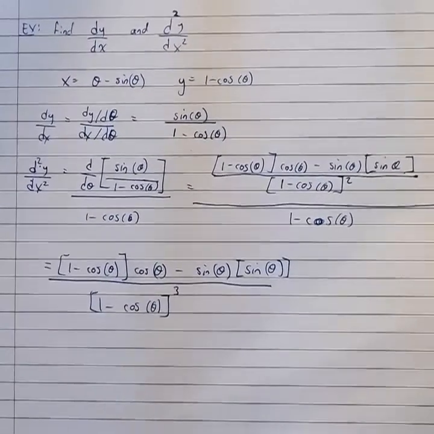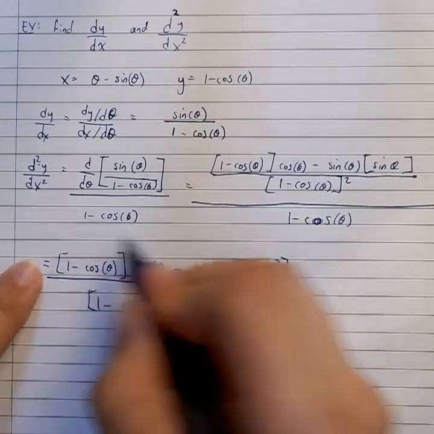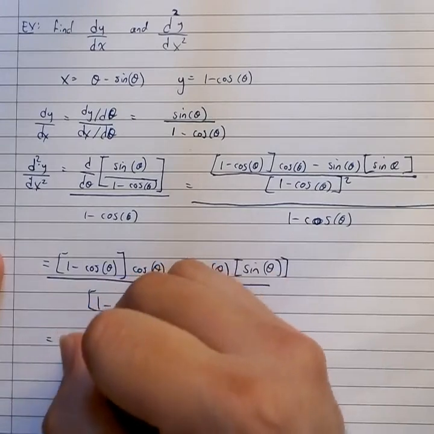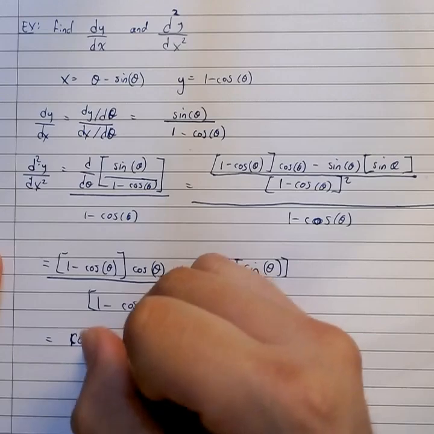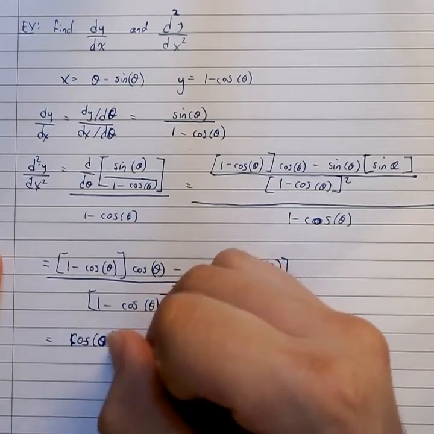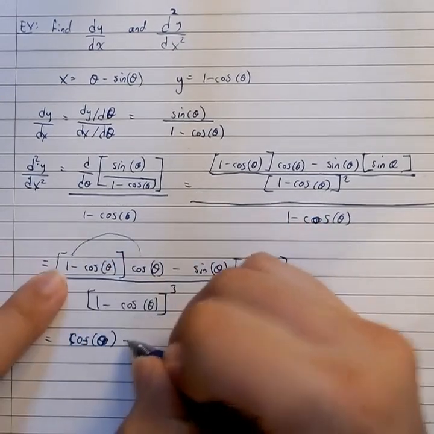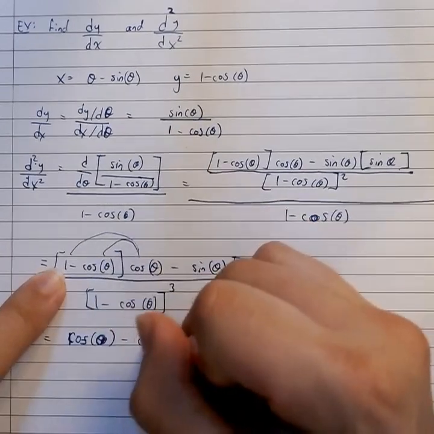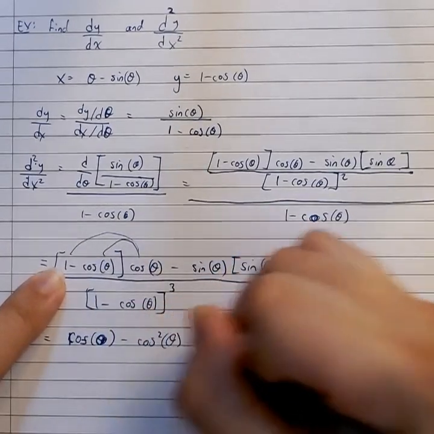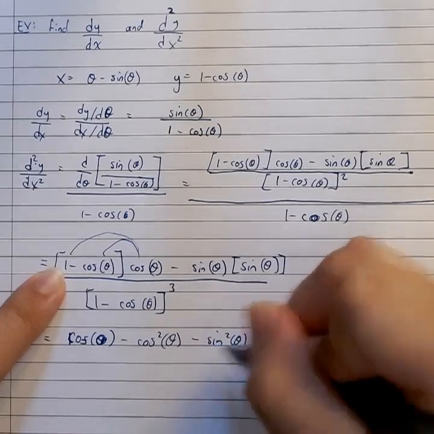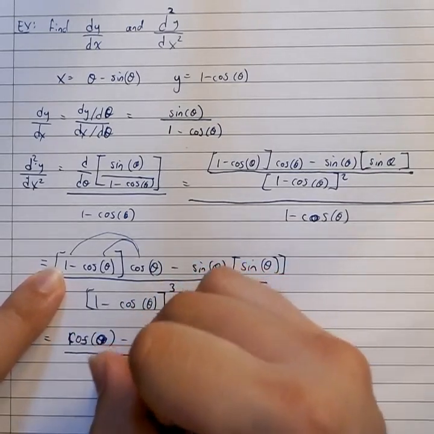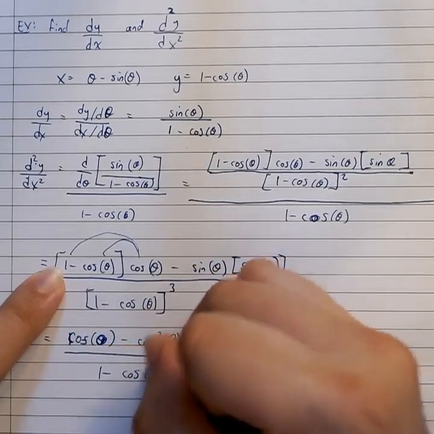Well, that numerator can be simplified quite a bit here. I can distribute that cosine of theta to give me, oh, not 1 minus, it'll give me cosine of theta, right here, cosine of theta, minus cosine squared of theta, minus sine squared of theta, over 1 minus cosine of theta quantity cubed.